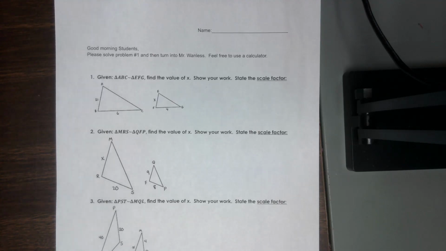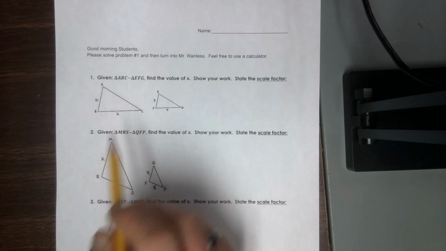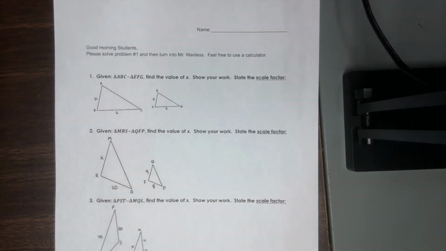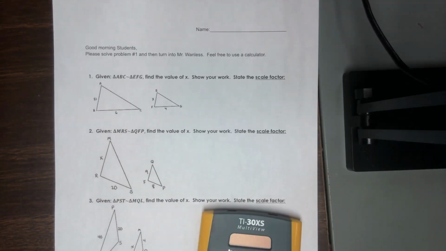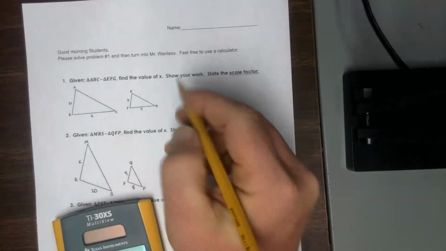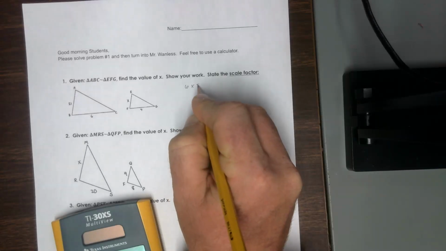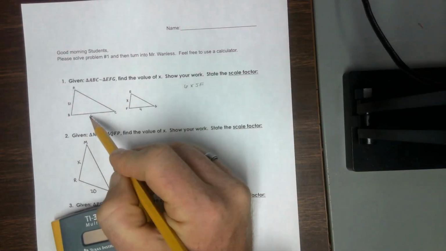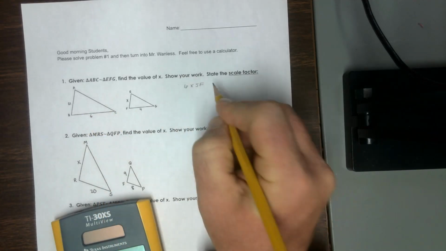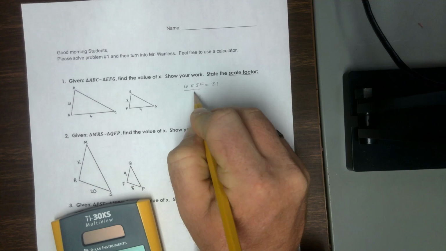All right, let's take a look here at the first one. Now I'm going to show you two different ways to do this. One way that we can do it is we can look at the relationship between these two. So I would write down 6 times a scale factor, right? Because this has to be times by something, equals 21. And then I would divide both sides by 6.